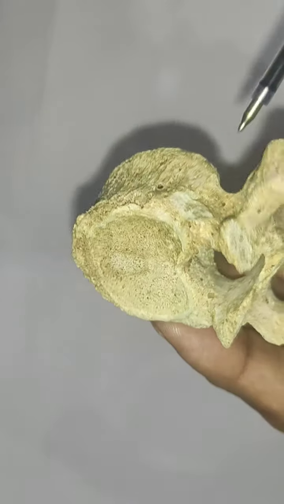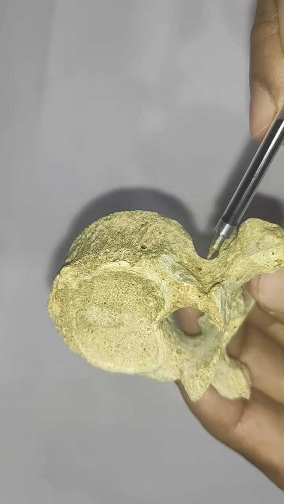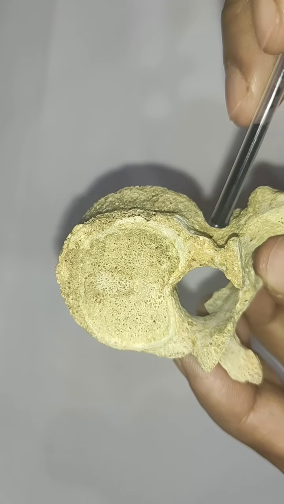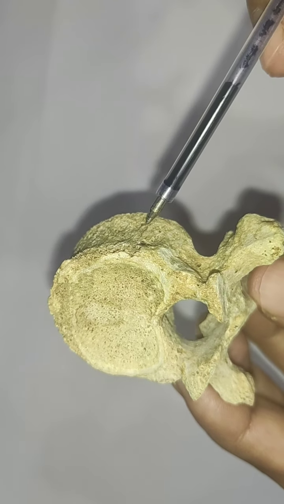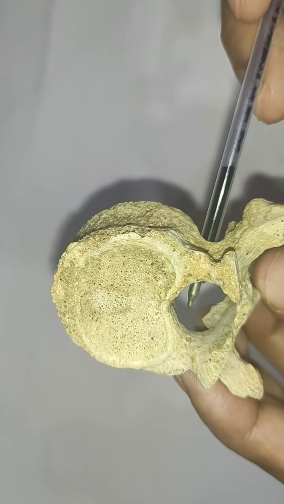Now this notch, the inferior vertebral notch, transmits the corresponding spinal nerve. If this is the T4 vertebra, the nerve passing will be the fourth spinal nerve.